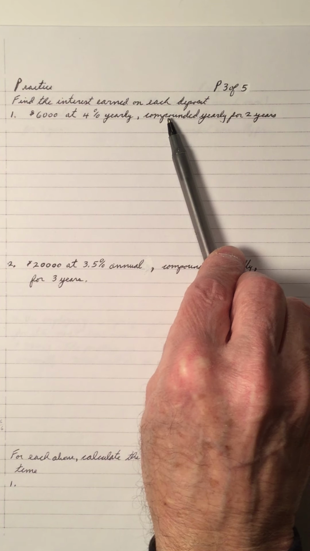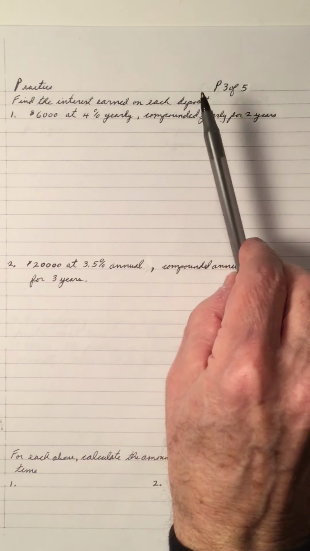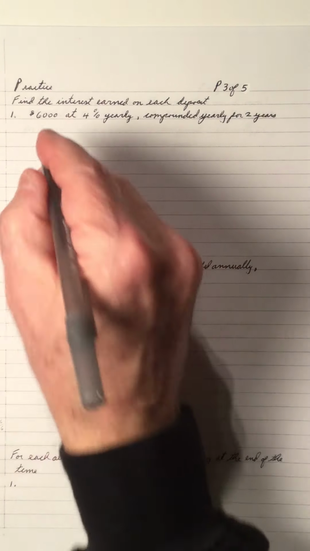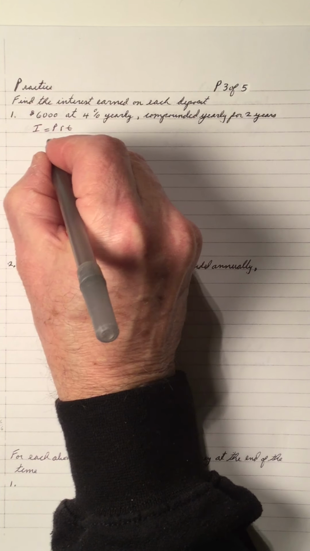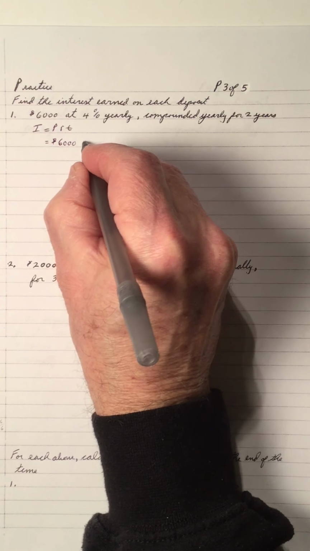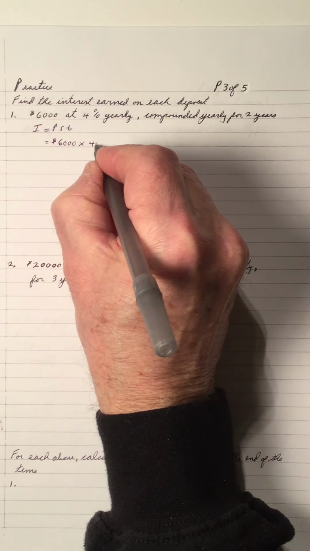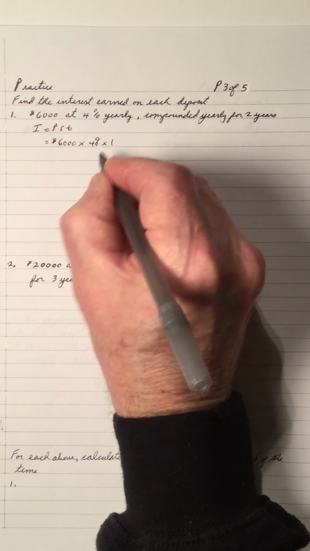This is not as simple. When you do not see the word compound, you're doing simple. But now we're doing compound. So we have interest is principal times rate times time. We have $6,000. The interest is 4%, and we're doing it for 1 year.